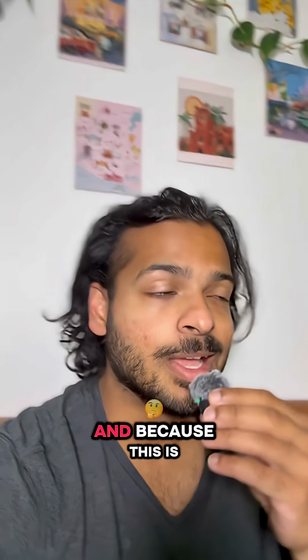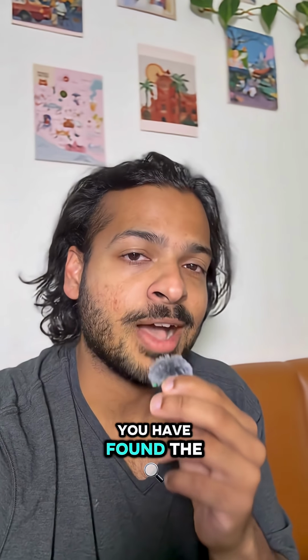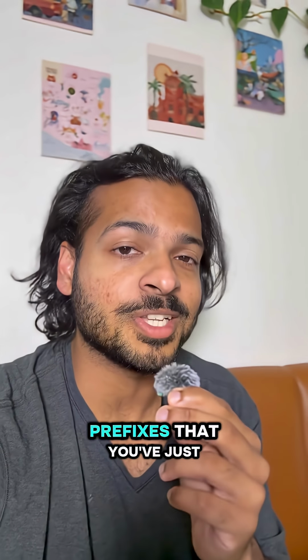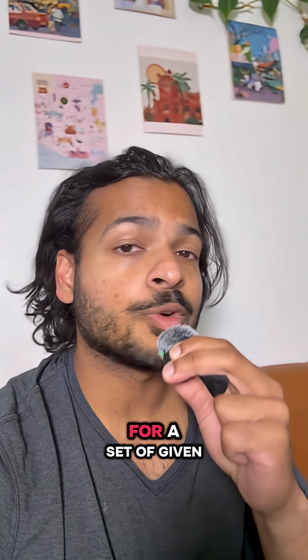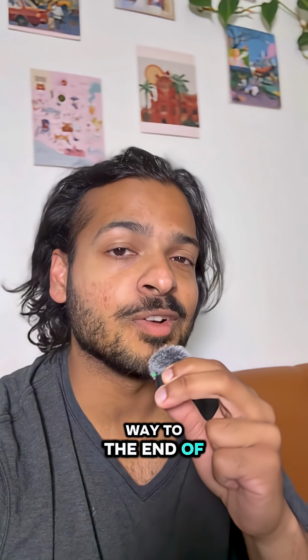And because this is a dynamic programming problem, at every comparison point, you have found the solution to a subproblem, aka the set of prefixes that you've just built up. And all you have to do to find the complete solution for a set of given input strings is walk all the way to the end of both strings.